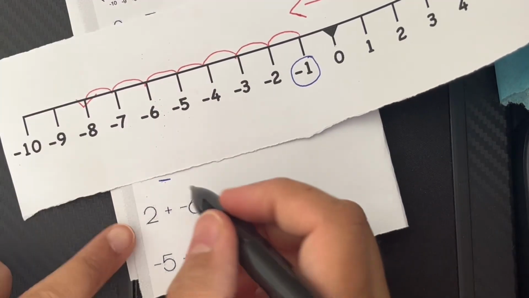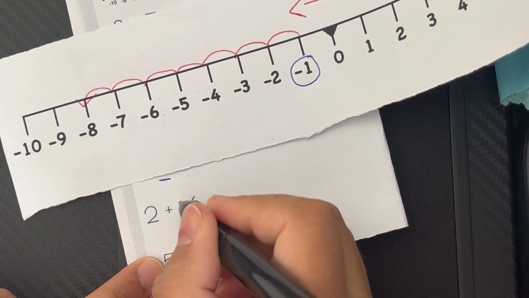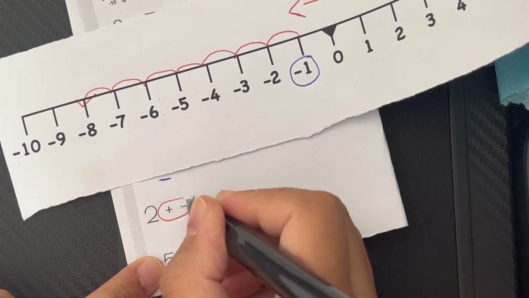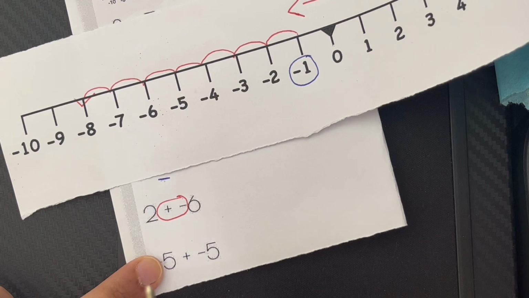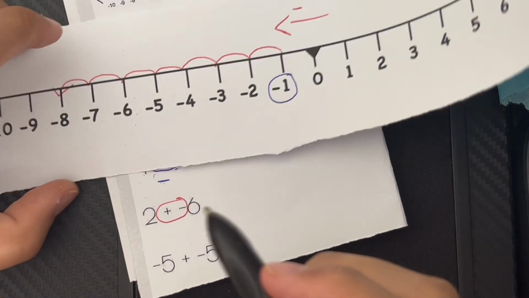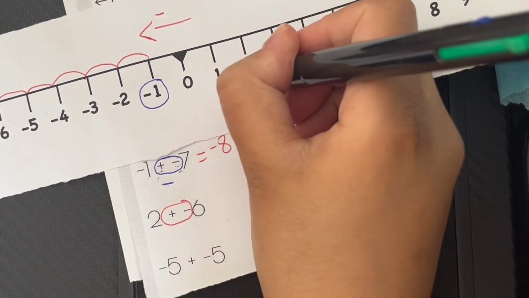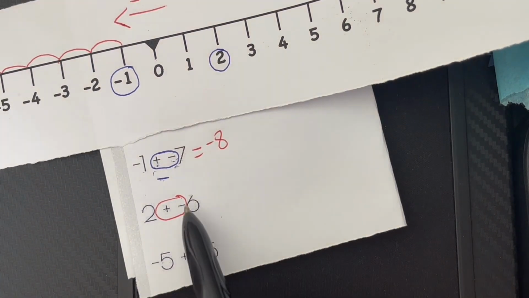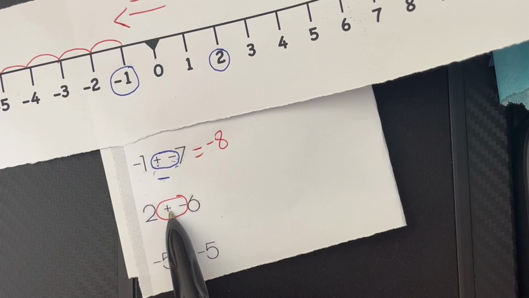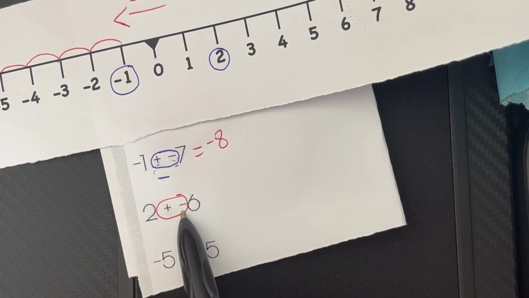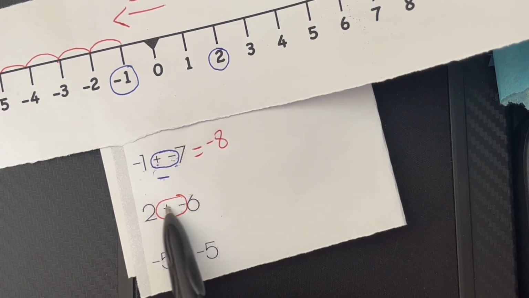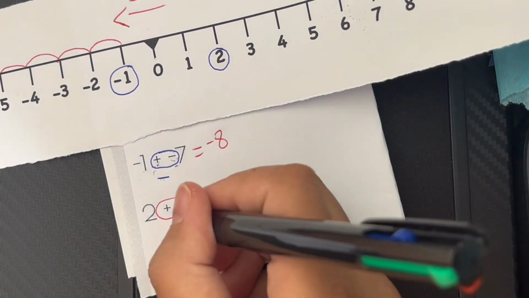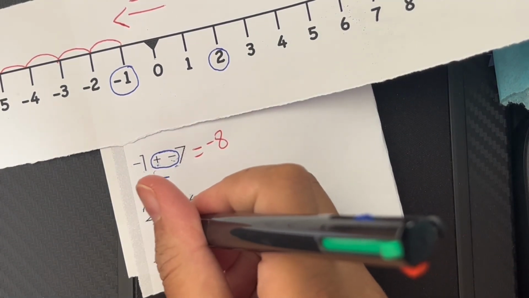And then we've got another one, so we've got 2 plus -6. So it's 2 and you're adding a negative number to it, and it's a +2, so we'll be starting on this number here. If you're adding a -6, although you're adding, the minus is going to reverse your addition, and it's actually going to become a minus sign.